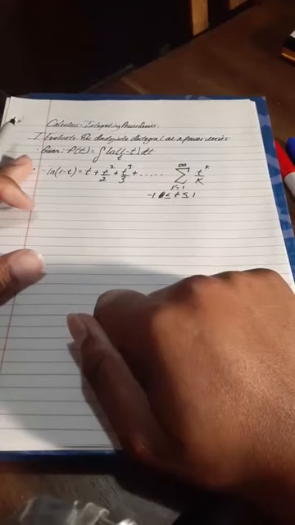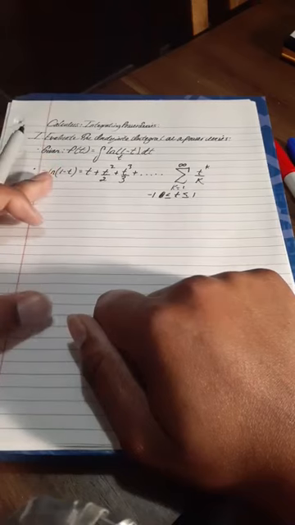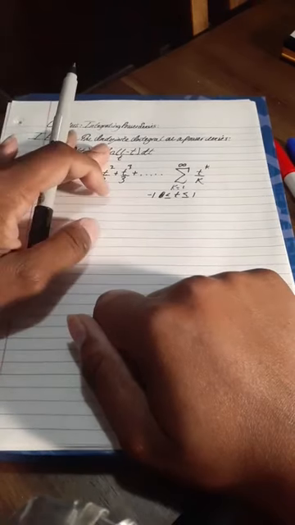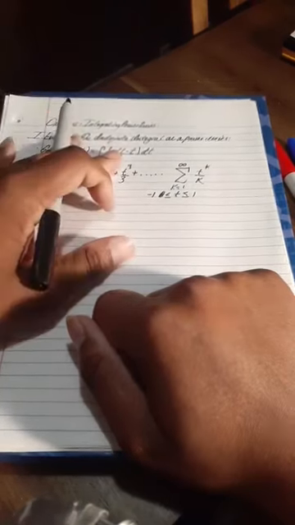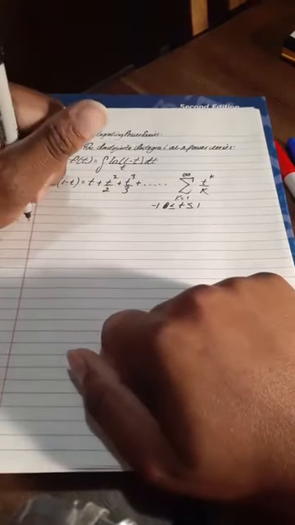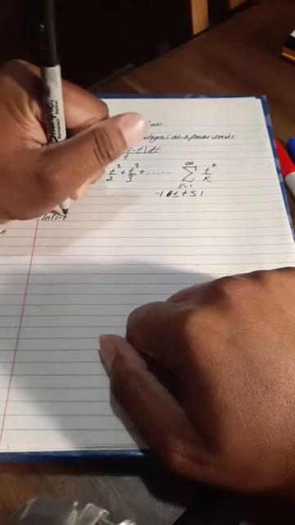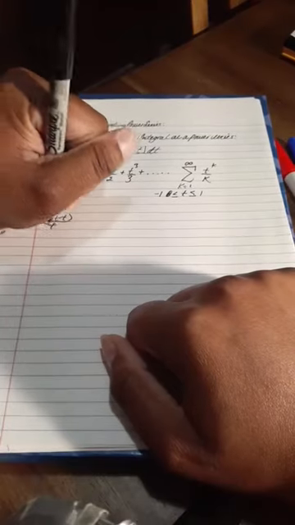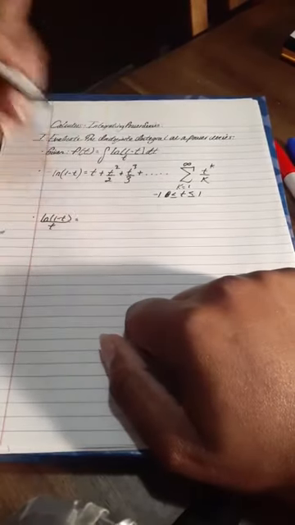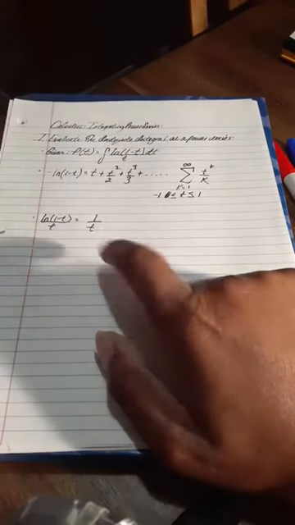Since I know the power series representation for minus ln of 1 minus t, I can easily figure out the power series representation for ln of 1 minus t all over t. Just to show you how it works, I'm going to pull out a 1 over t.